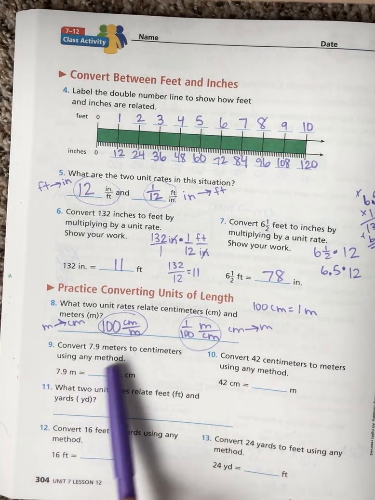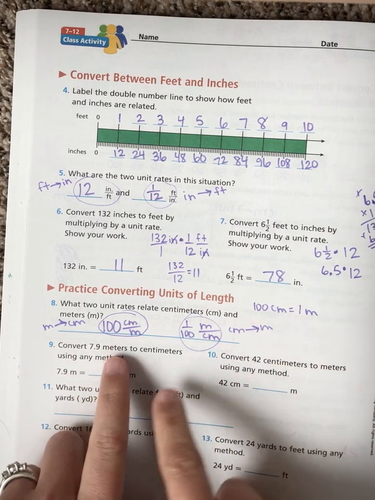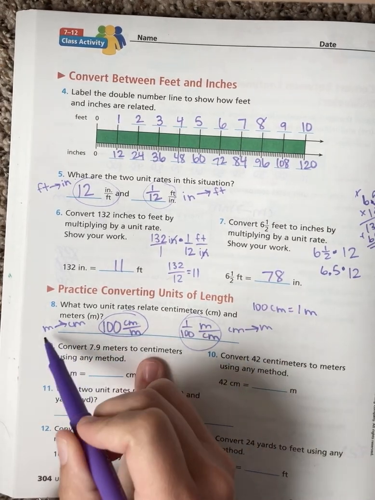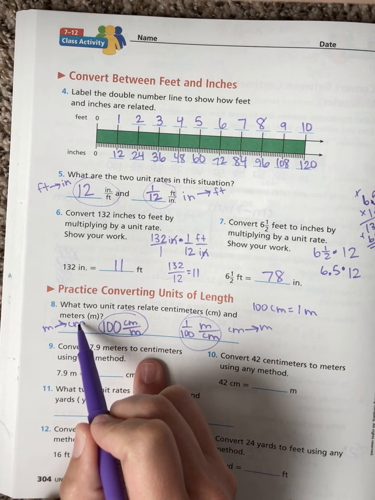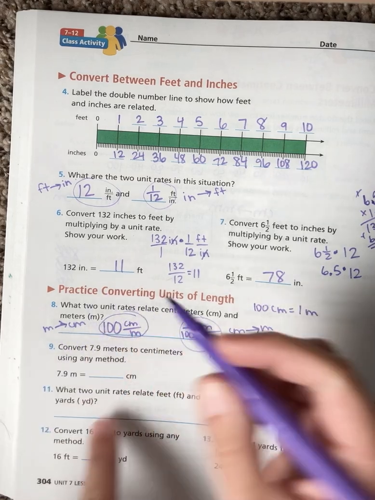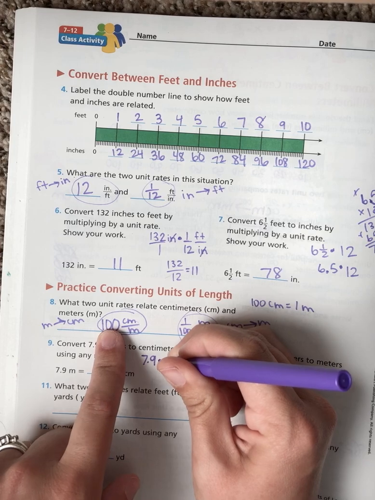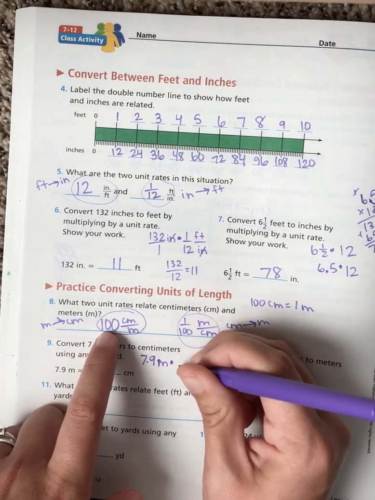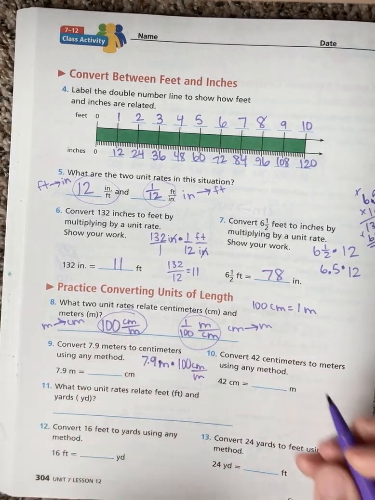It says convert 7.9 meters to centimeters. So if I have meters and I want to figure out how many centimeters it is, that's this first unit rate, meters trying to find out centimeters. To use the unit rate, you multiply by the unit rate. So I will do 7.9 meters multiplied by the unit rate, which is 100 centimeters per meter.